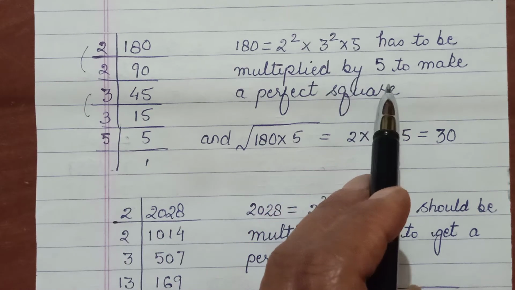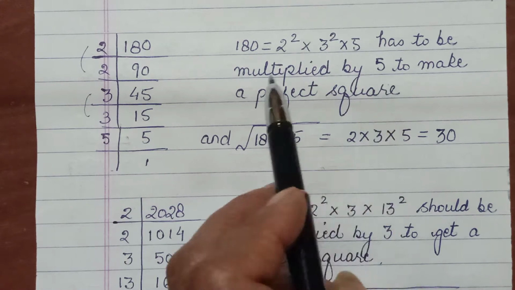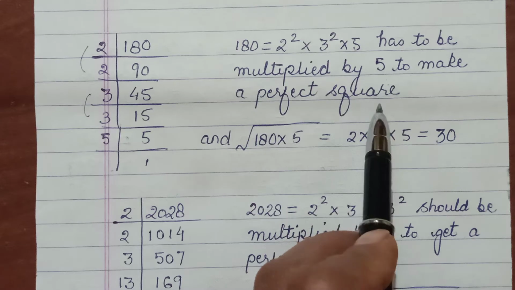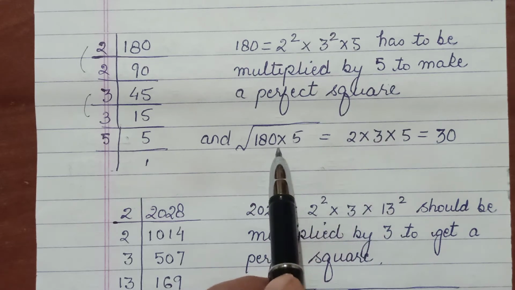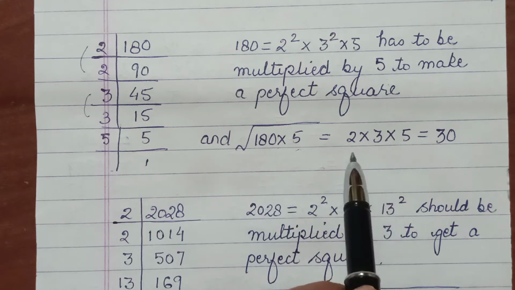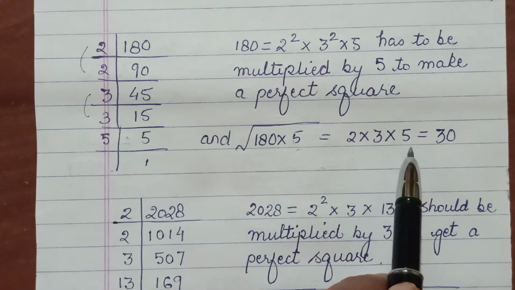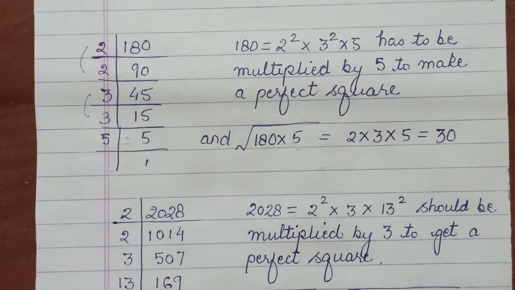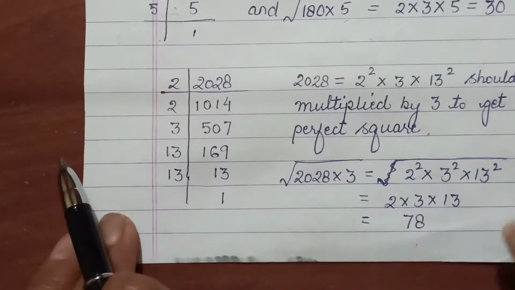Now we require one more 5, so we will say this has to be multiplied by 5 to make it a perfect square. The number obtained would be 180 into 5. We have multiplied there. So now we get a square of 2 as well as 3 as well as 5. From all the squares we take out one factor and the under root would be 30. Got it? Okay. Then this is another example here.